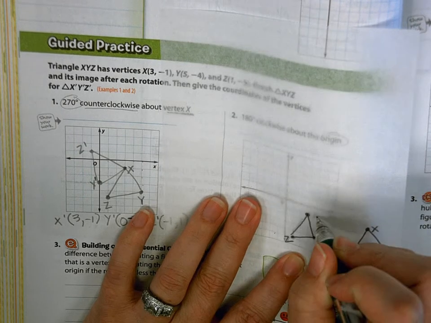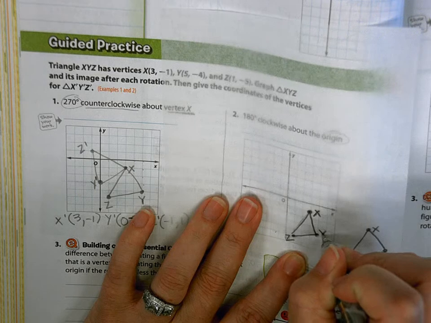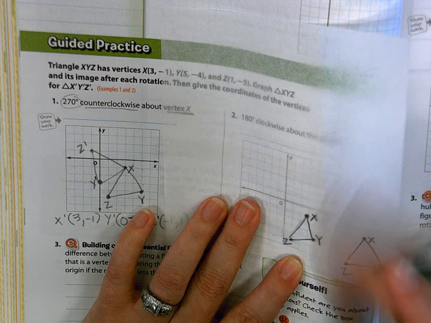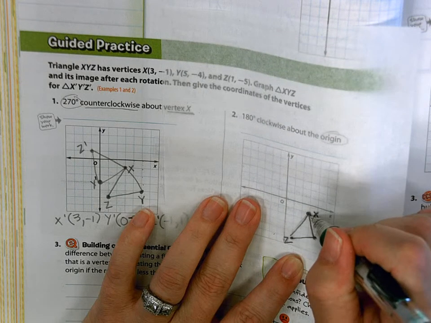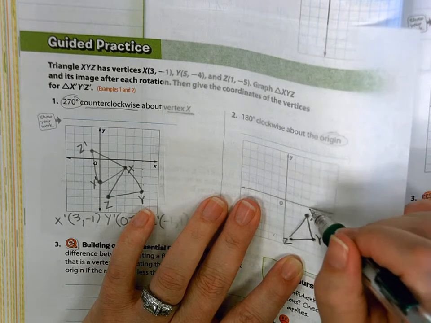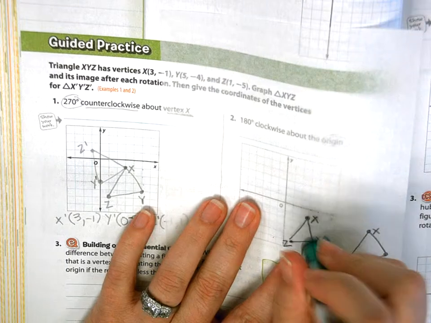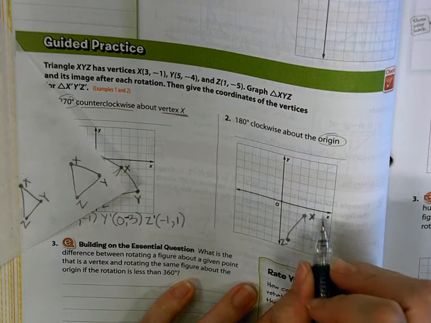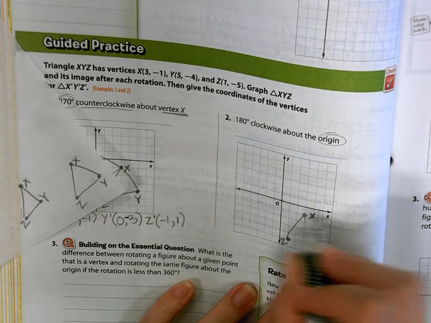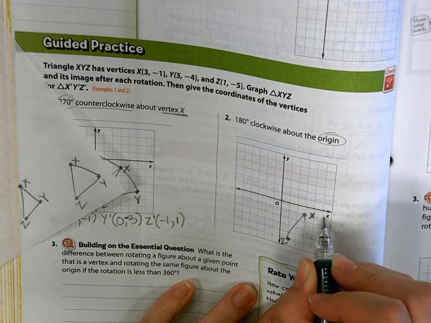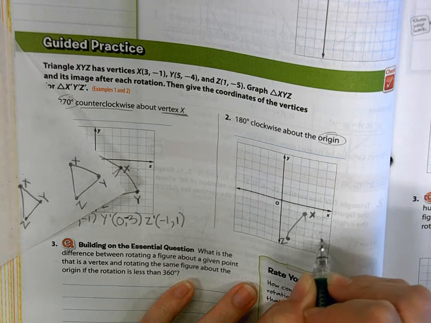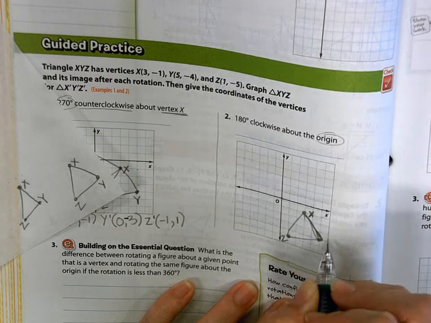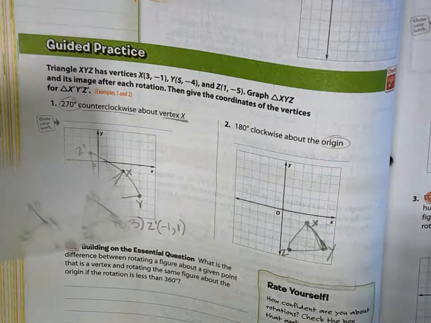Put your Z and your X and your Y. Did I draw it wrong? Let me see. 3, -1. 5, -4. 1, 2, 3, 4. Oops. You're right. You're right. It should be right here, huh? That's 5. 1, 2, 3, 4, 5. -4. 1, 2, 3, 4. Okay. I knew it looked a little different. I was wondering why. Ugly, ugly triangle now. Alright. So I guess I could use the same, huh?